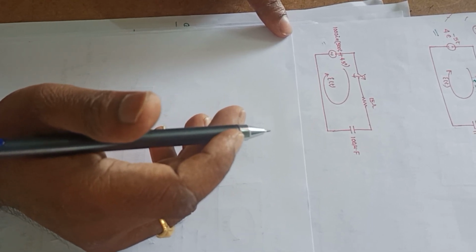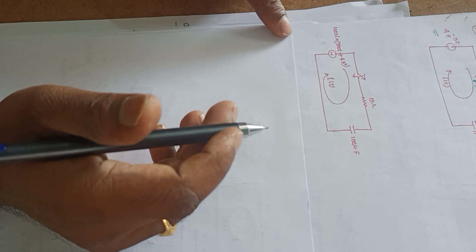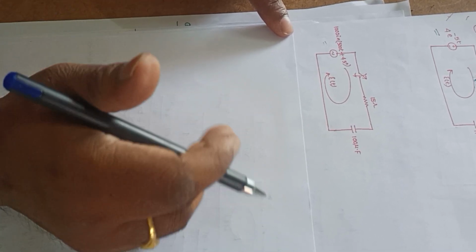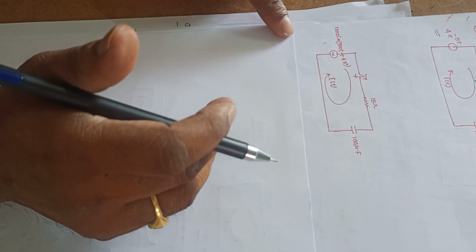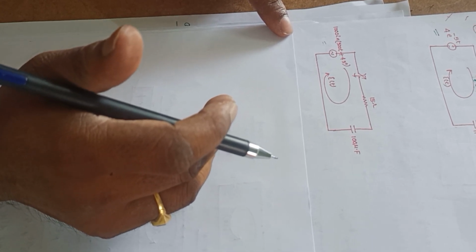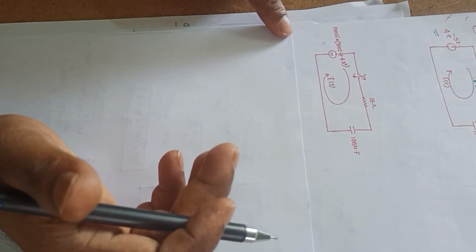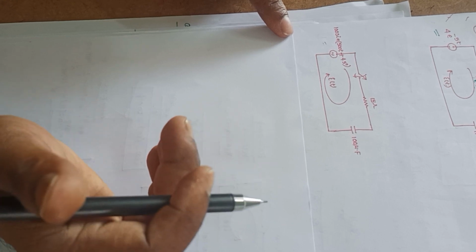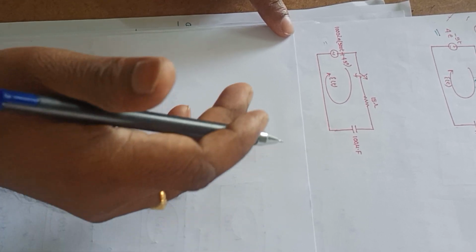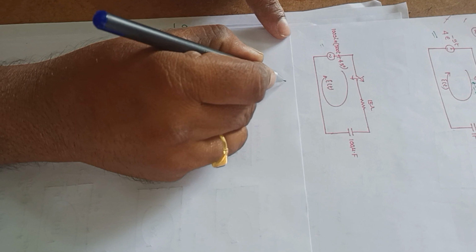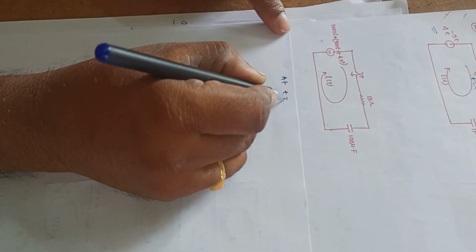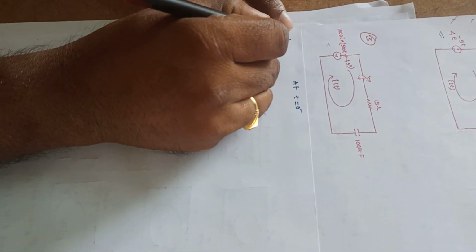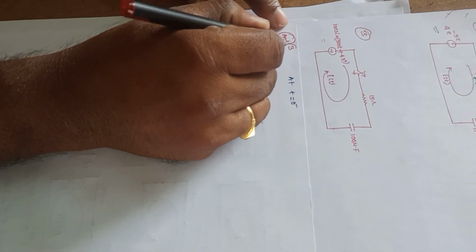Next, for t is equal to 0 plus also, we need to draw this circuit so that we can find the value of I of 0 plus and Vc of 0 plus. I of 0 plus is not the same as I of 0 minus, because the capacitor can allow sudden changes in current. And the third step is for t greater than 0, drawing the circuit. So for t is equal to 0 minus, this is the third question, and this is the answer for the third question.